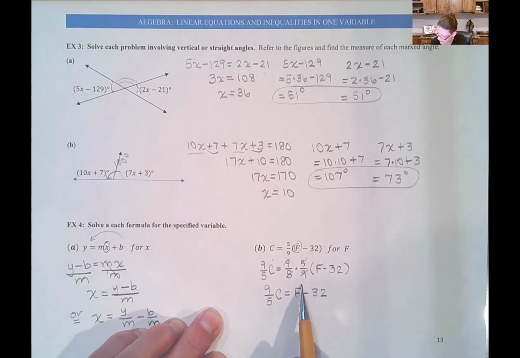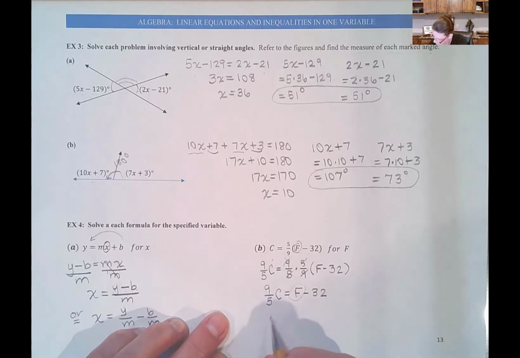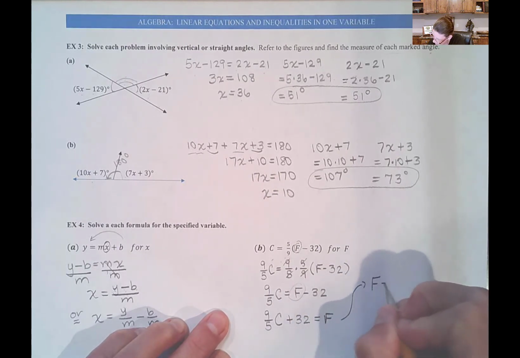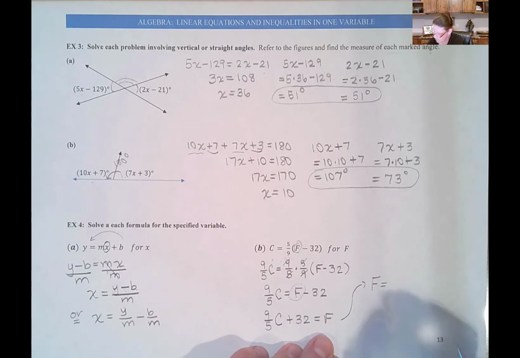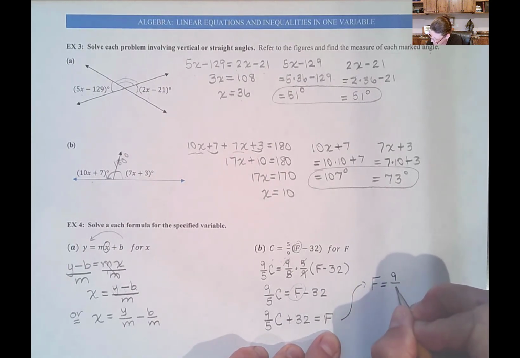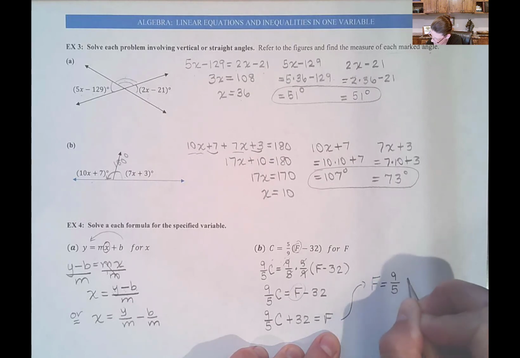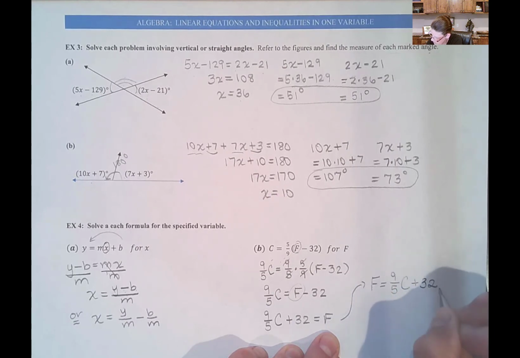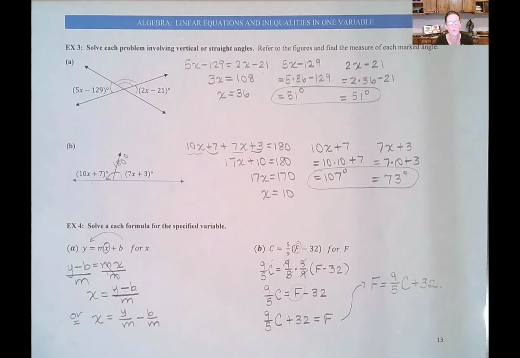And keep in mind that we're solving for f. We want to isolate that variable on one side by itself. So we've got one last step. Let's add 32 to each side. So 9/5 c plus 32 is equal to f. And I just like to see that Fahrenheit written on the left. You don't have to do this, it's just what I like to do. Fahrenheit degrees is equal to 9/5 times Celsius temperature plus 32, and we have solved that equation for f.